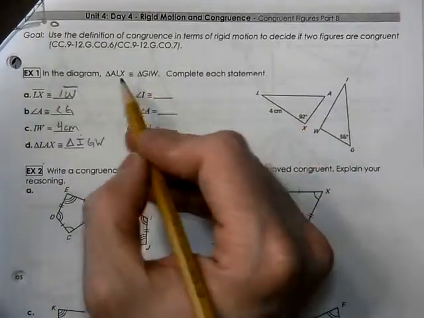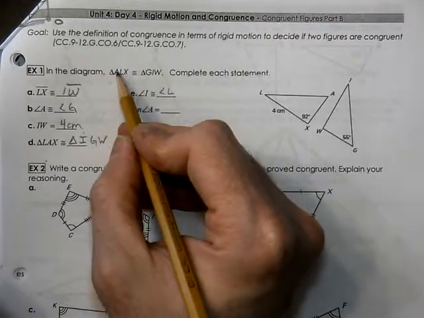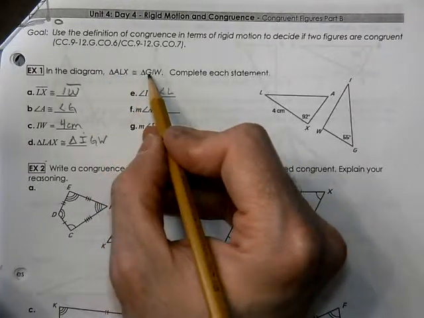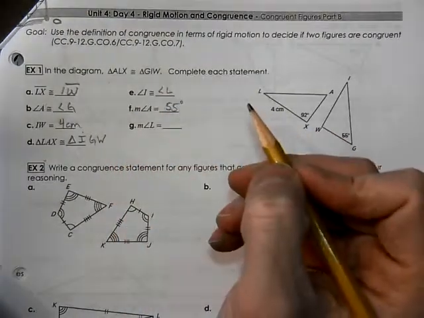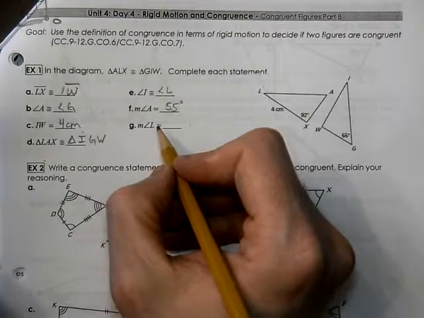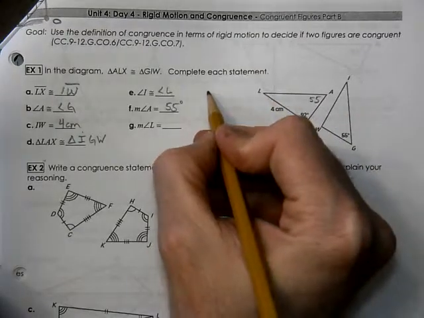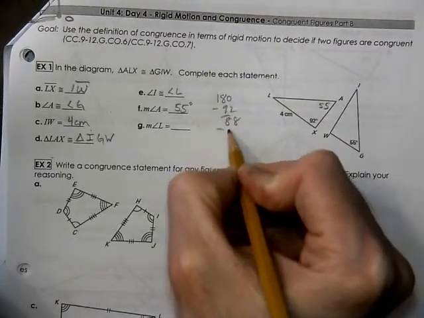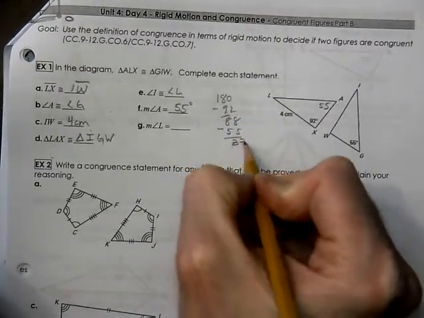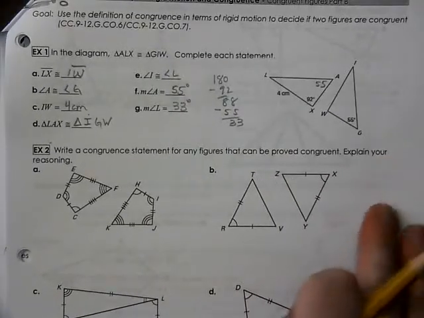Angle I is the middle letter. It's going to correspond with angle W. Angle A is equal to G. G is 55, so angle A is 55. Angle L, if A is 55, is 180 minus 92 minus 55. So that's 33 degrees. Together, all three angles add up to 180.